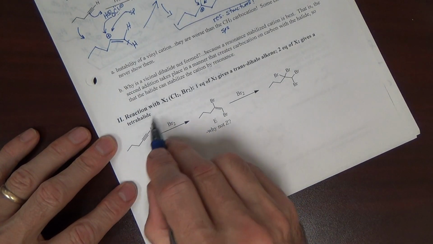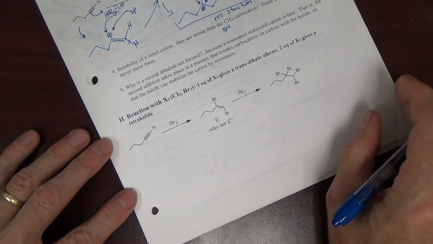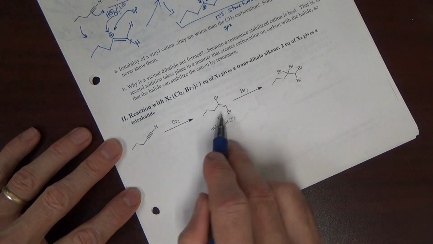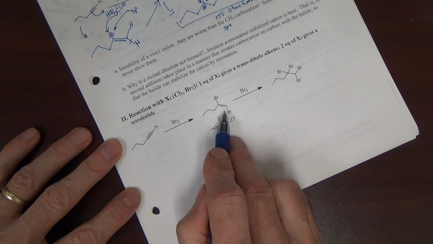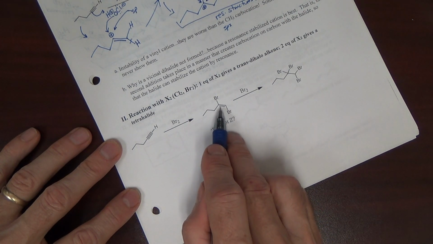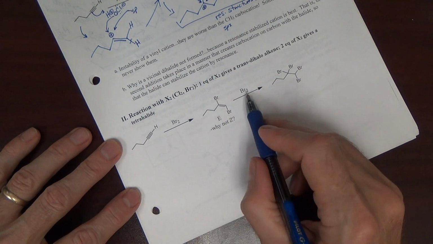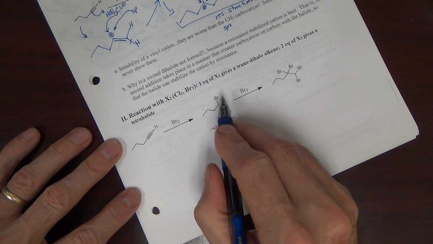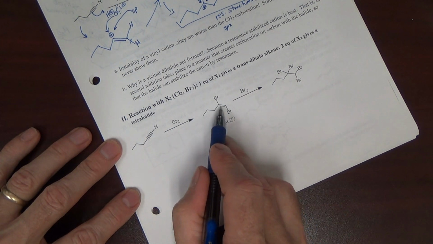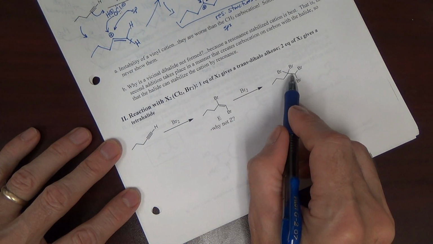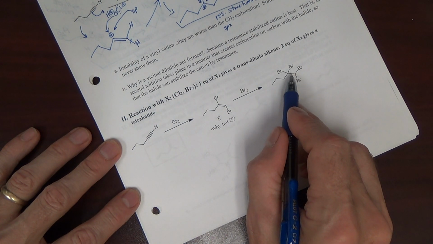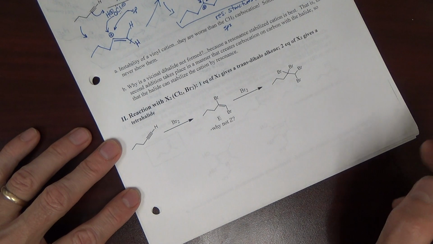Reaction of alkynes with elemental halogen. One equivalent gives an alkene with the two halogens. These would be vicinal, but that's an alkene, and we can react again with elemental halogen, add halogen across the pi bond, and now we would have two halogens on each carbon, and this would be a tetrahalide.